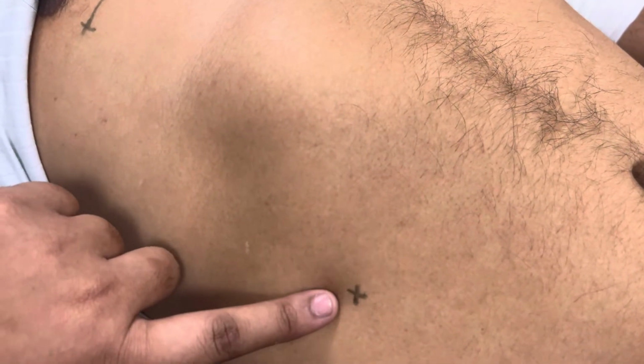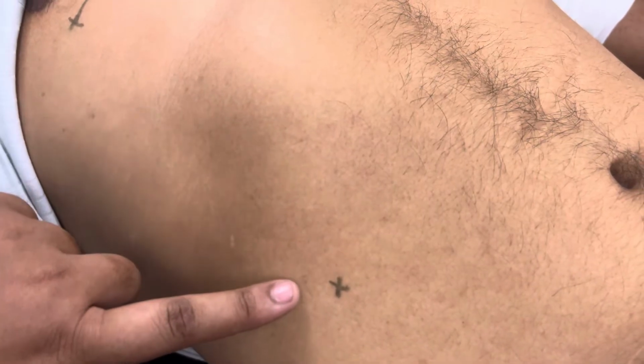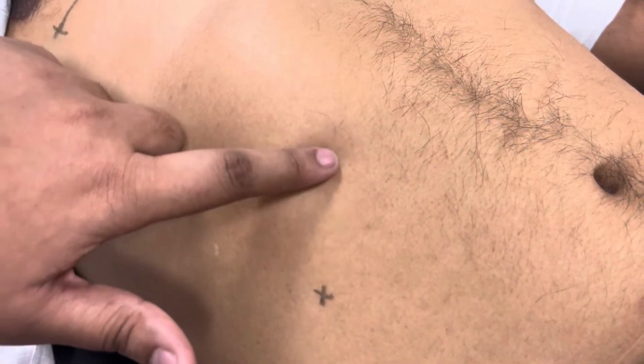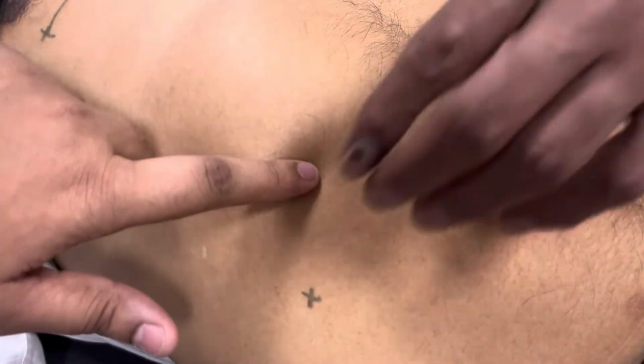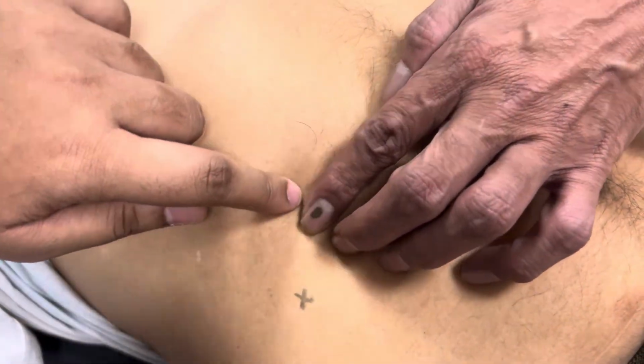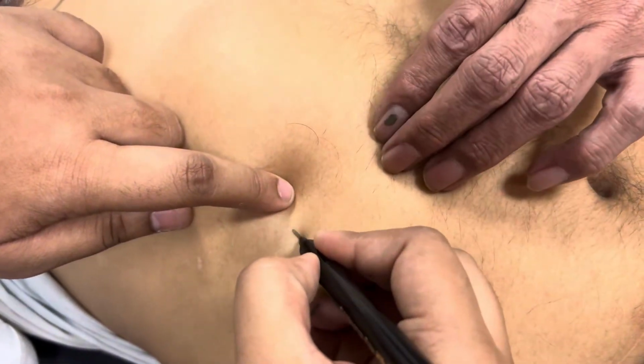And second point, it is tip of the 9th costal cartilage. Okay, you mark the tip of the 9th costal cartilage. You mark it here. Here, it is the 9th costal cartilage.